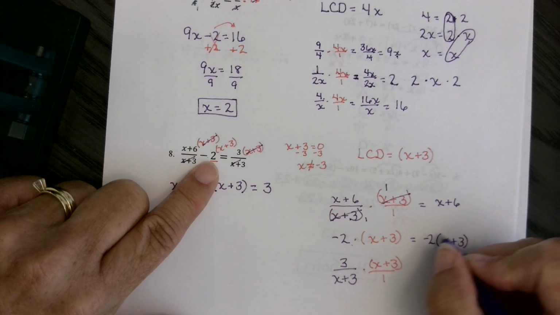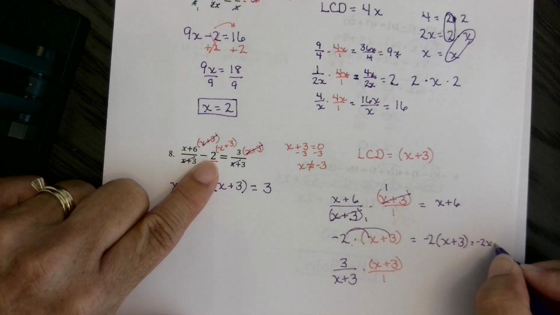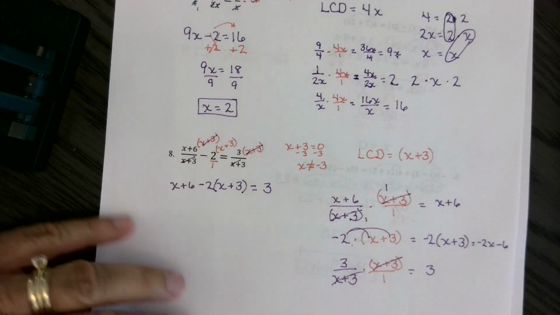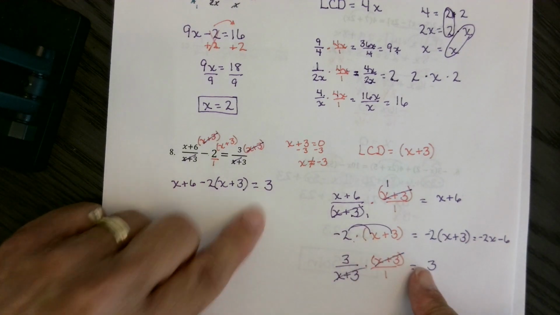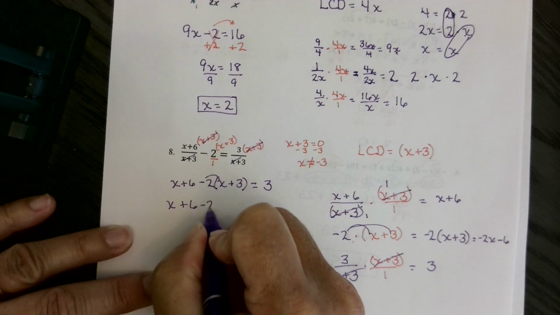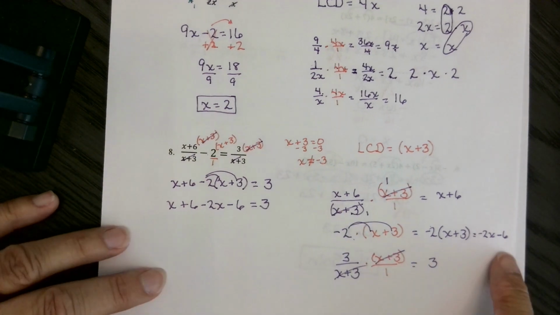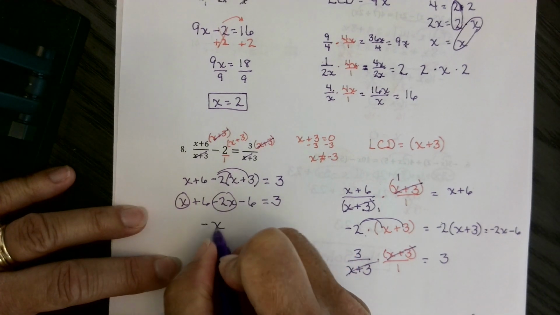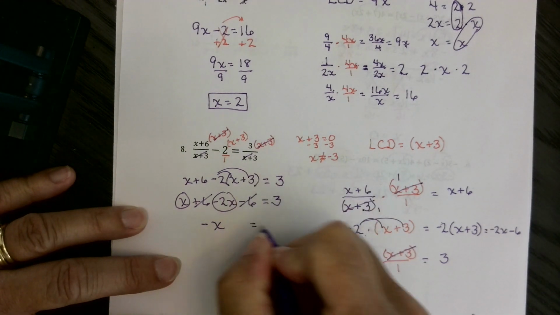And then when I distribute that -2, I get -2x minus 6. And then here, these cancel to give us 3. So then I have x plus 6. I have this -2 times x plus 3, and then I have 3. So I'm going to go ahead and finish this part out. This gives us -2x. -2 times 3 is -6 equals 3. So that's the same thing I got there. All right, going to combine. That gives us -x. Positive 6 and -6 give us 0 equals 3.